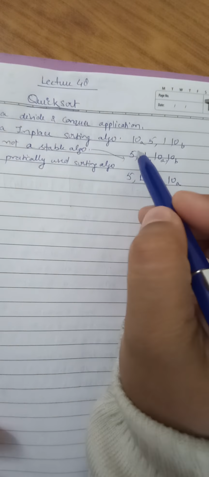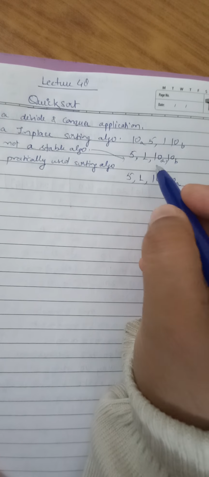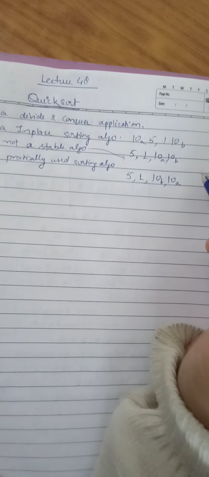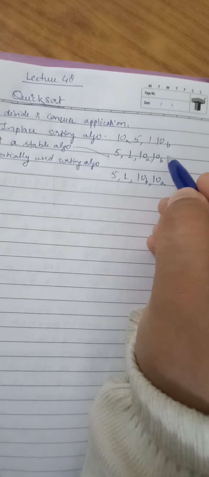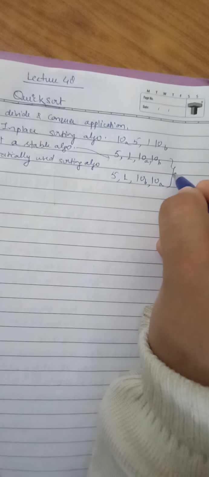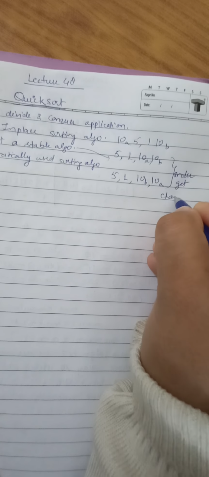Suppose if we have these elements, it will sort like this: first 10A 10B and then 10B 10A. It means if there are two elements which are repeating, then the order gets changed, so it's not stable.